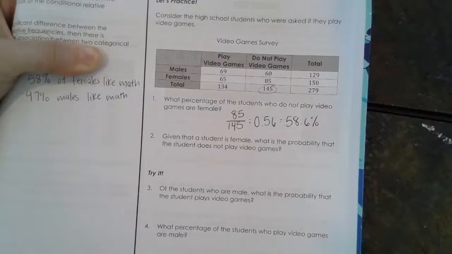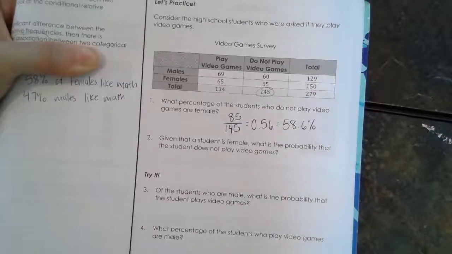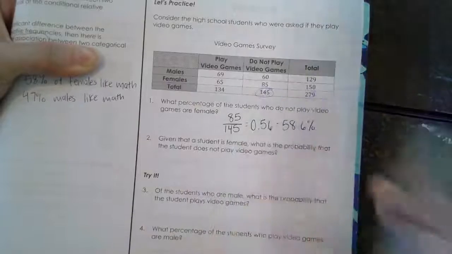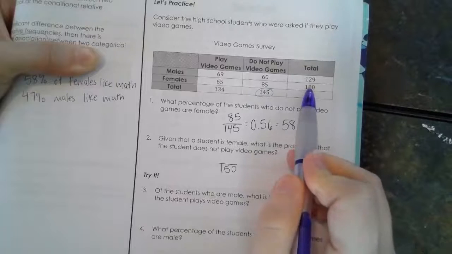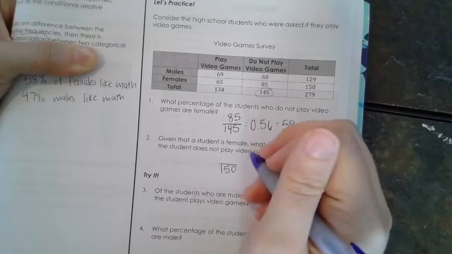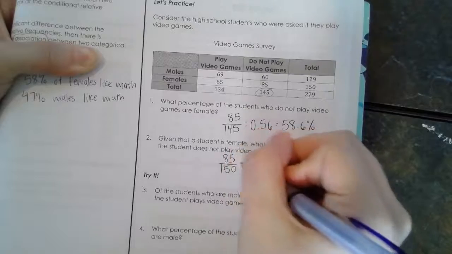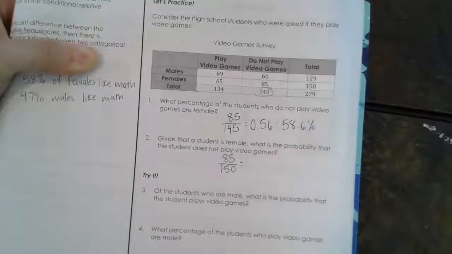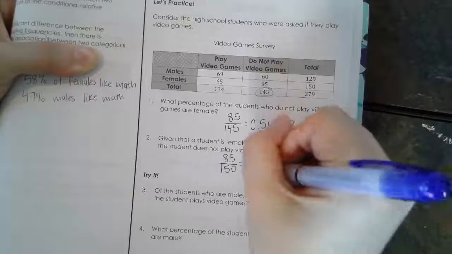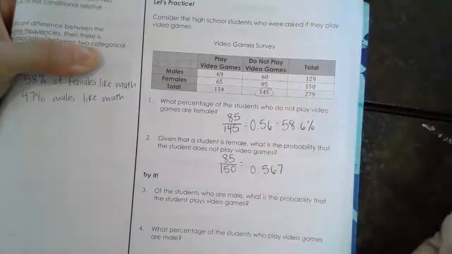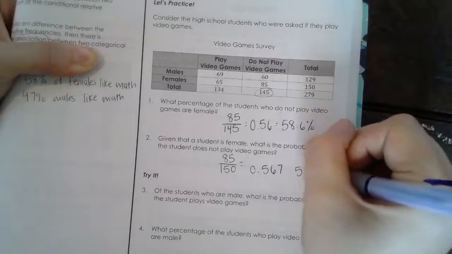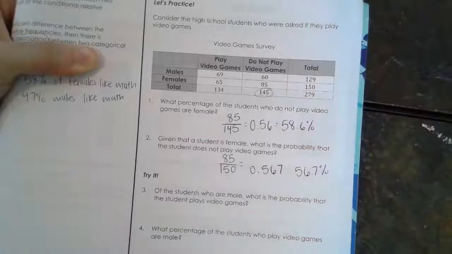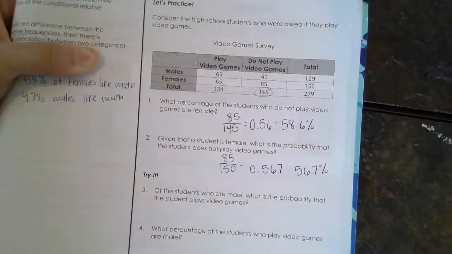Okay. Given that student is female, what is the probability that the student does not play video games? So student is female, so that means I'm looking at the total of females, which is 150, that the student does not play video games. Okay, there's 85 females who do not play video games. So that's 85 out of 150, which is 0.567. So I could have 0.567 probability, or if we want to list that as a percentage, that's 56.7% chance that they do not play video games.